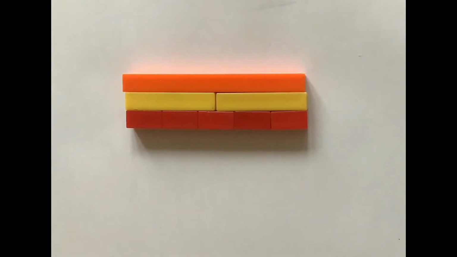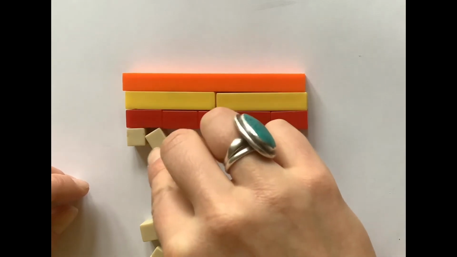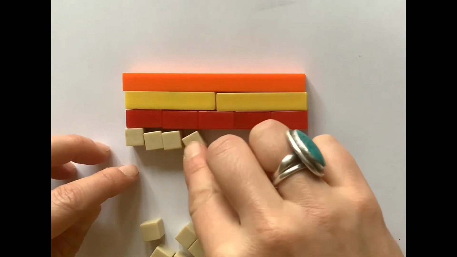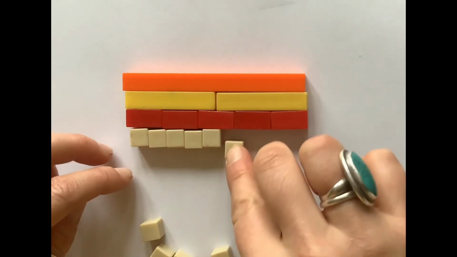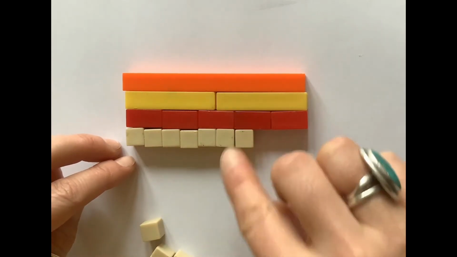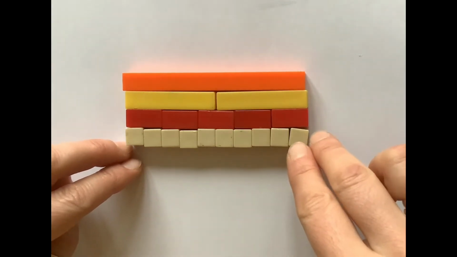Okay, any other factors of 10? Well, I know that 1 is going to be a factor. There we go. So my factors of 10 are 10, 5, 2 and 1.